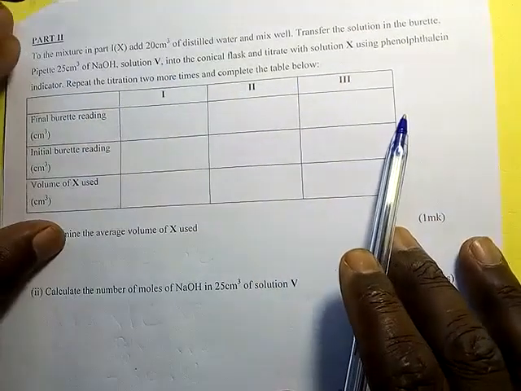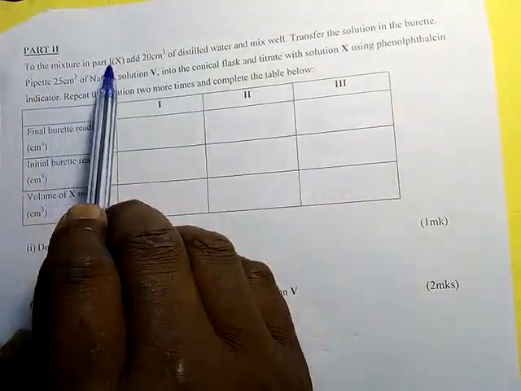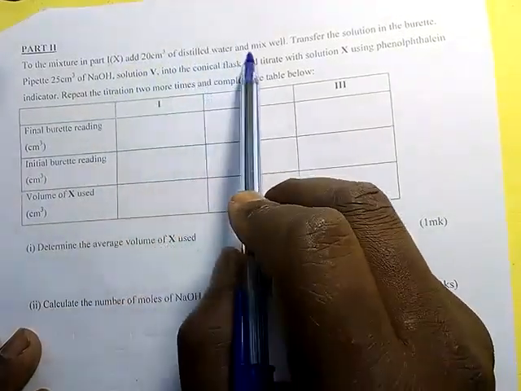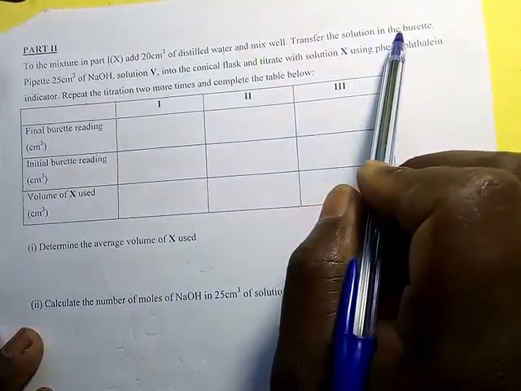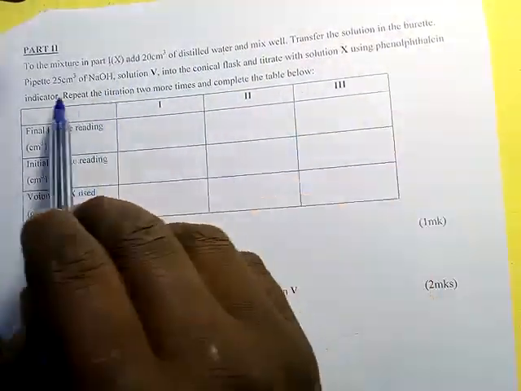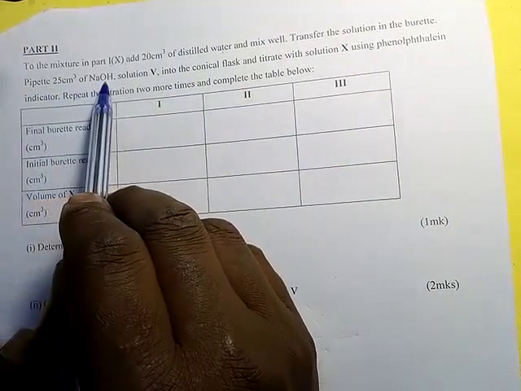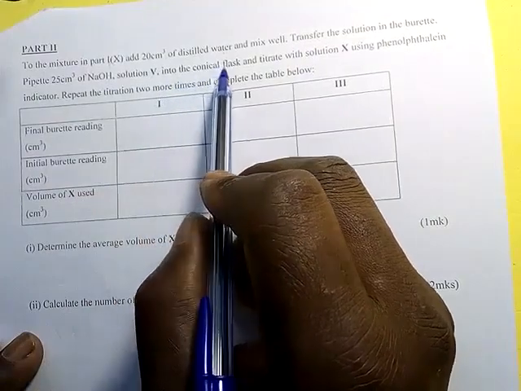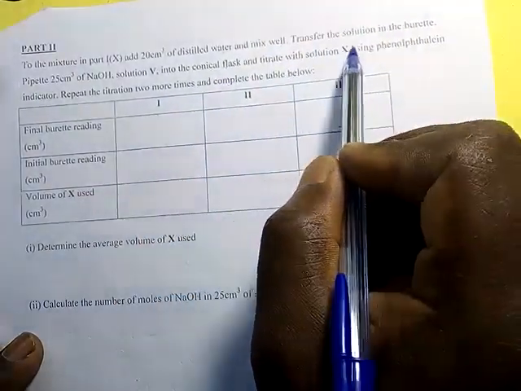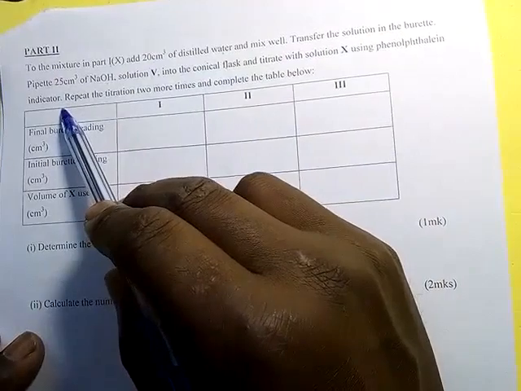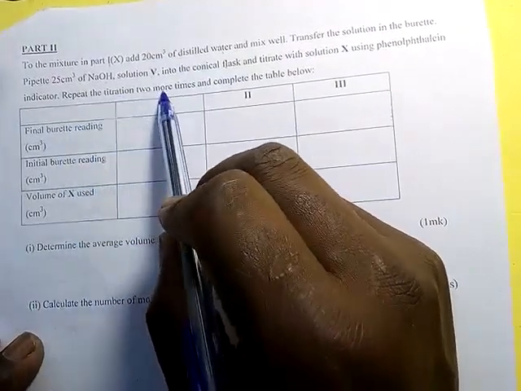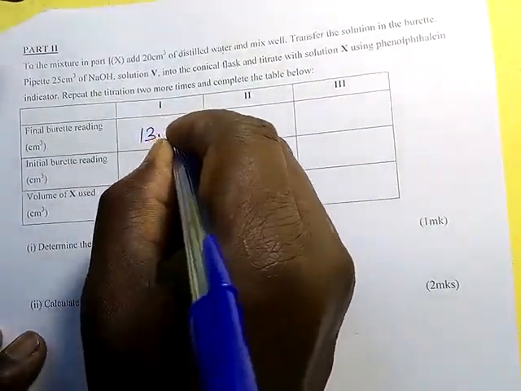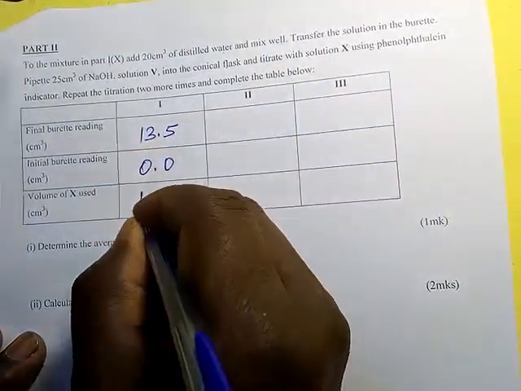Part 2 of the question. To the mixture in part 1, X, add 25 centimeters cube of distilled water and mix well. Transfer the solution into the burette. Pipette 25 of sodium hydroxide, solution V, into the conical flask and titrate with solution X using phenolphthalein indicator. Repeat the titration 2 more times and complete the table below. So let me give you the value that I have chosen, and the initial is that.